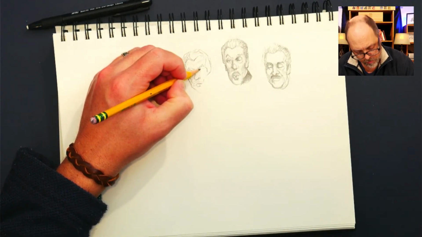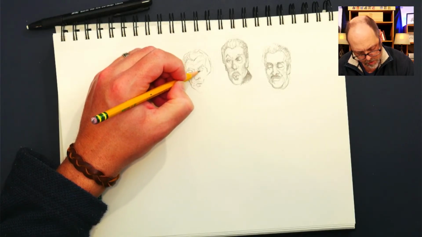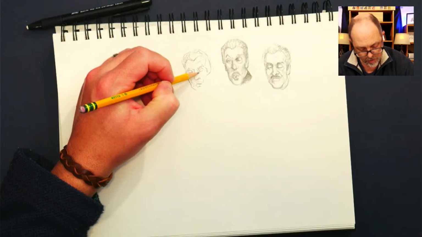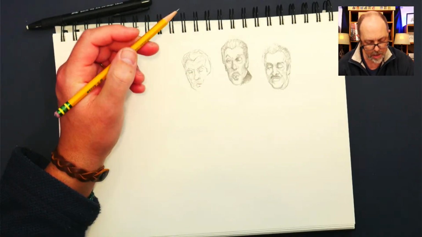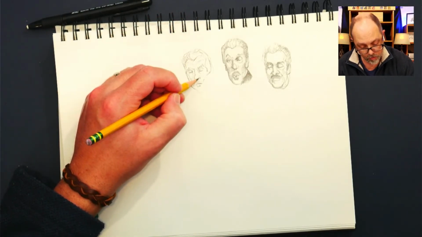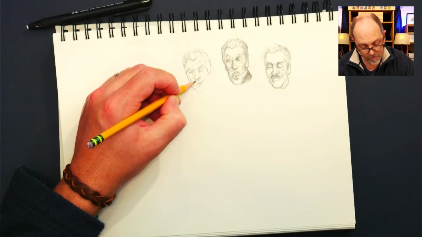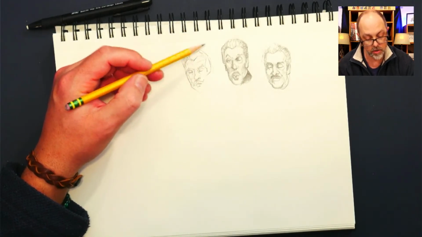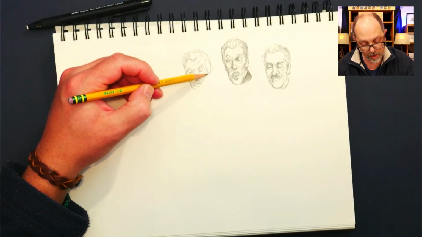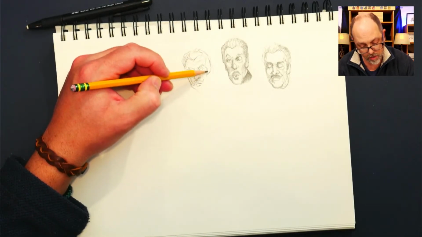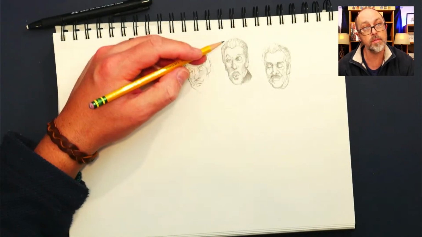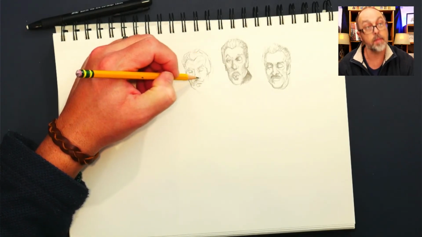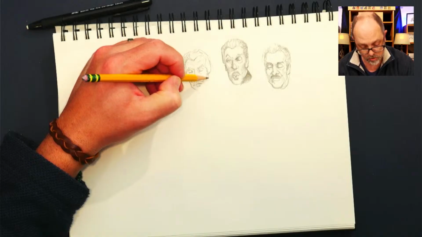So this feels a little bit more dependent on the photo reference, and I think that's the danger. Meaning if the photo reference were not here, because I'm only focusing on the details and not thinking about the structure underneath, I think that's the danger for an illustrator. If you get in the habit of doing that, then you will always be dependent on photo reference. You will always feel like you need something to look at in order to accomplish a drawing.